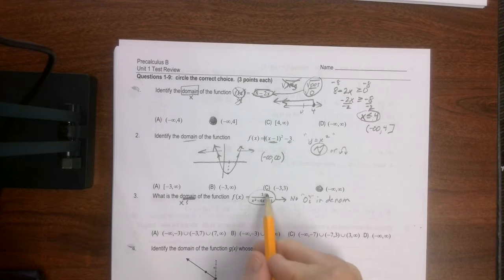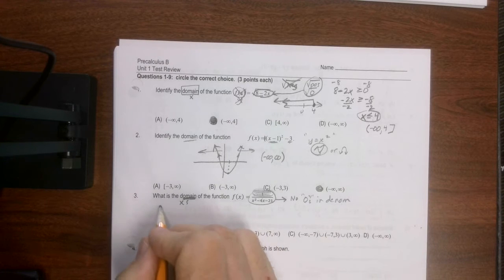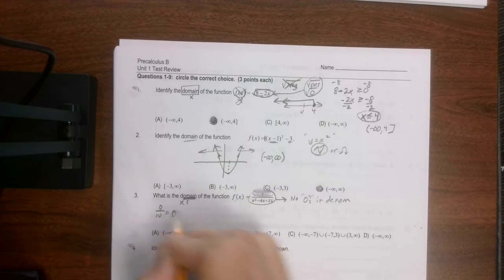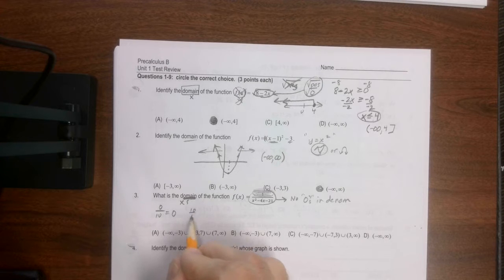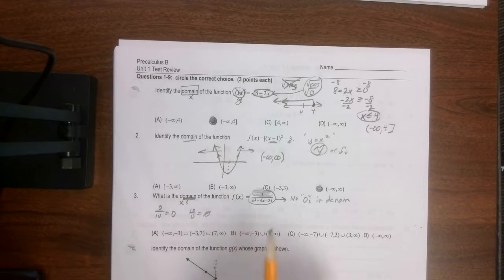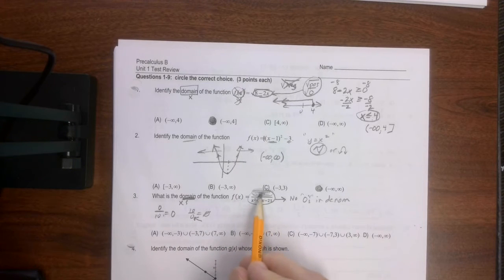So, regardless of what's up here, we don't really care. Because in the world of fractions, 0 over 10, that's just 0. But what's 10 over 0? That's undefined, and that's what we're investigating, this situation, not this. So we can just disregard the numerator completely, regardless of what's up there.